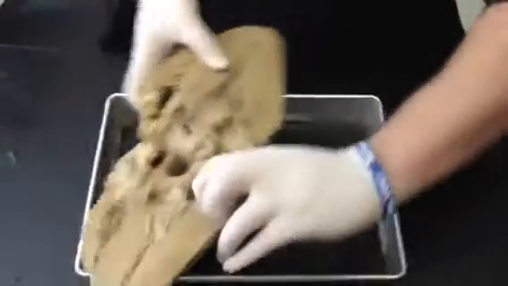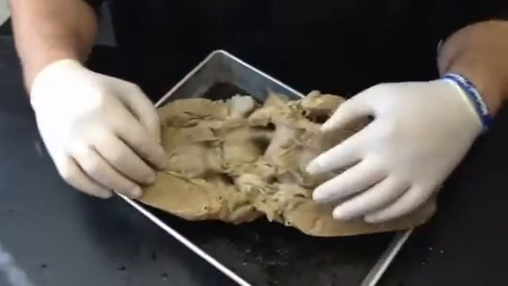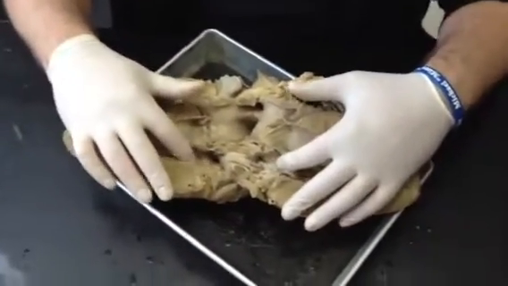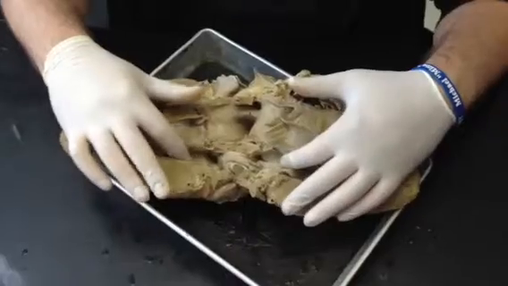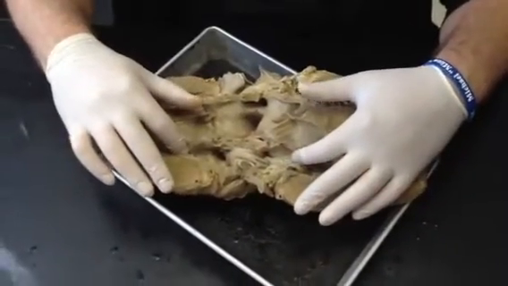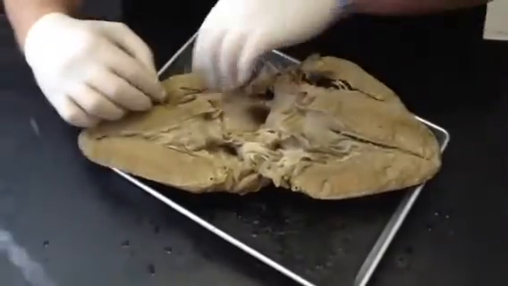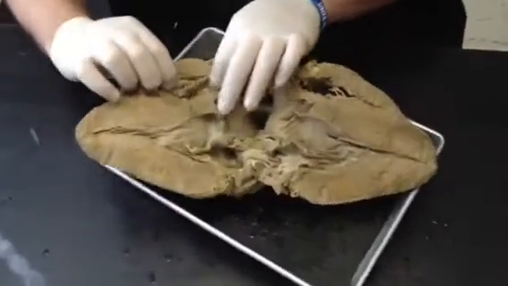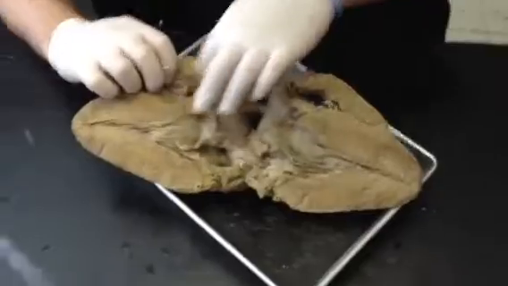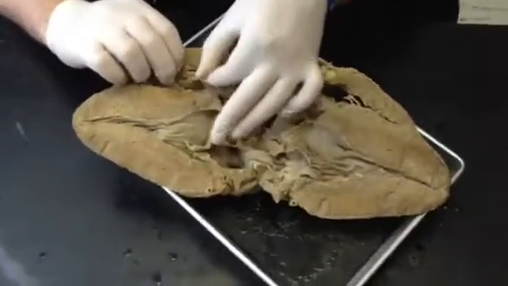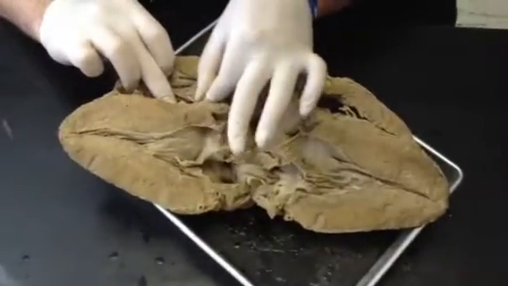Okay, so separating the left ventricle from the left atrium is the bicuspid or mitral valve. That's what this is. And likewise, separating the right ventricle from the right atrium is the tricuspid valve here. It's been kind of cut.